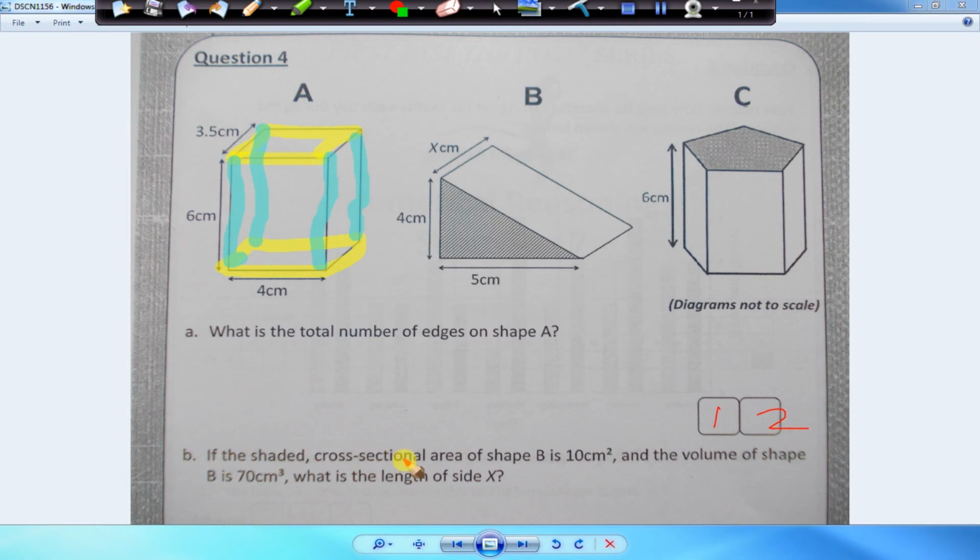Okay, next, 4 part B. If the shaded cross-sectional area of shape B, shaded cross-sectional area is this part here, is 10 centimeters squared, and the volume is 70. So they're telling you that this here is going to be 10, and the volume is 70. What is the length of side X? So we know the volume is equal to, I'm just doing the working out here because I've got more space. So this is not part A, by the way. Part A is here. This is part B. Volume equals area of the cross section multiplied by the length.